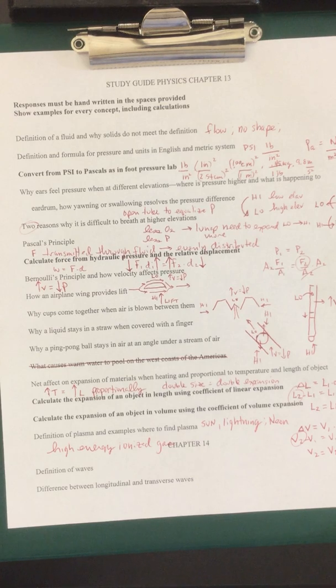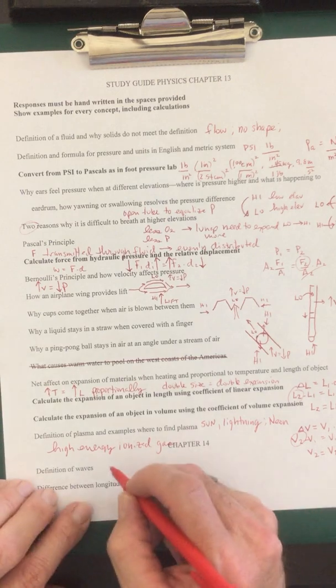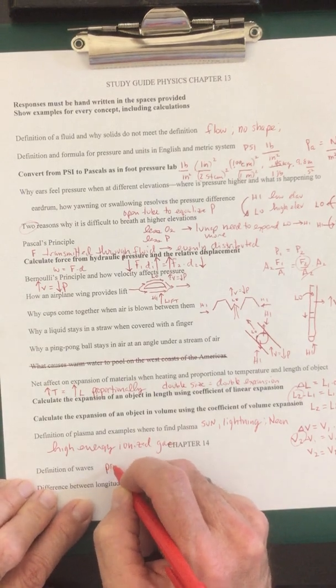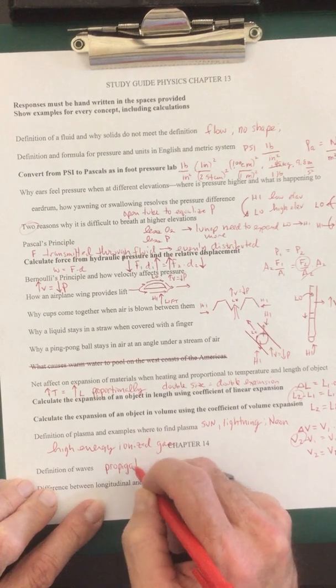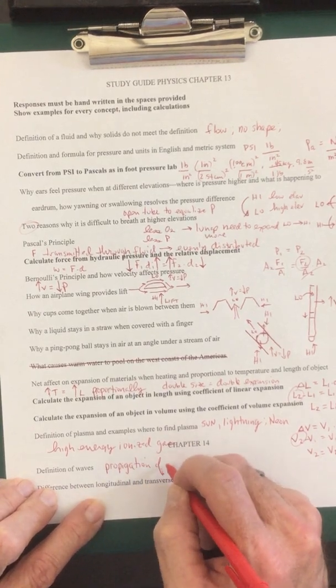That finishes chapter 13. On to chapter 14. Definition of a wave. Remember, we had people standing creating waves on a rope, and there was a card that was taped to it, and the card was moving up and down, up and down, up and down. The wave was moving along the rope, but the card never moved away from that up and down motion. So the net motion of the card was zero. So the definition of a wave is a propagation of energy.